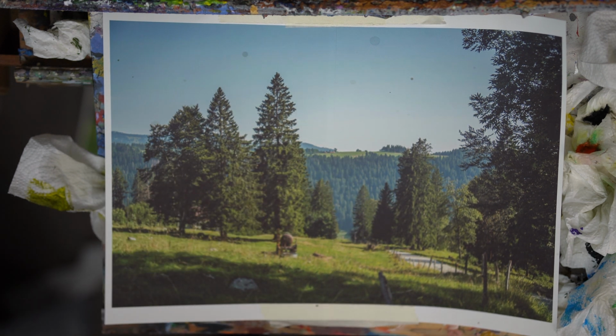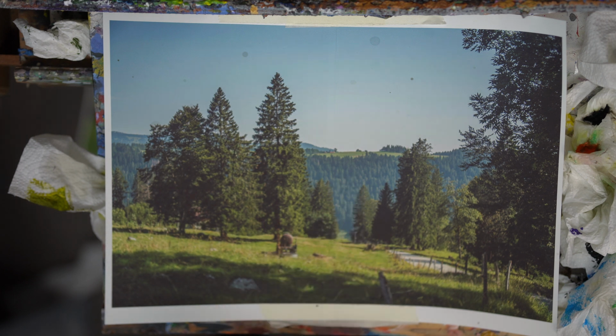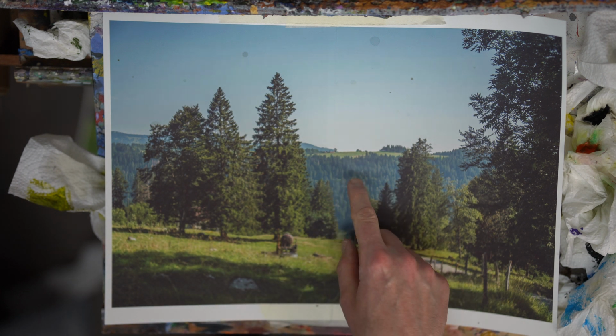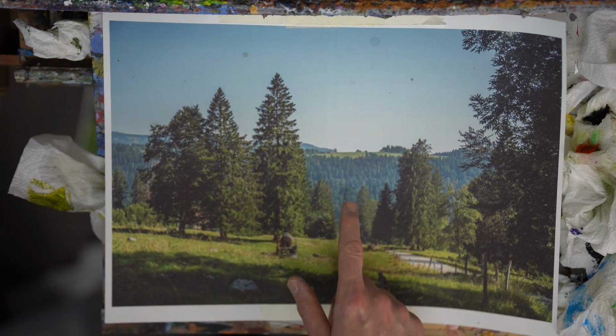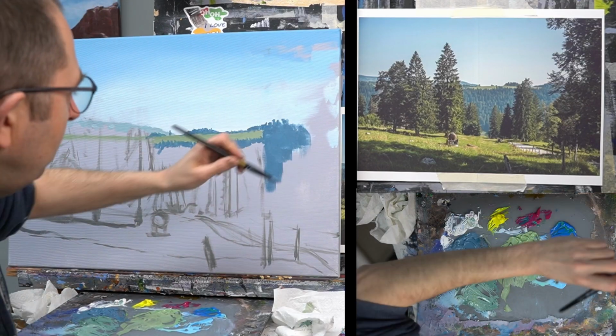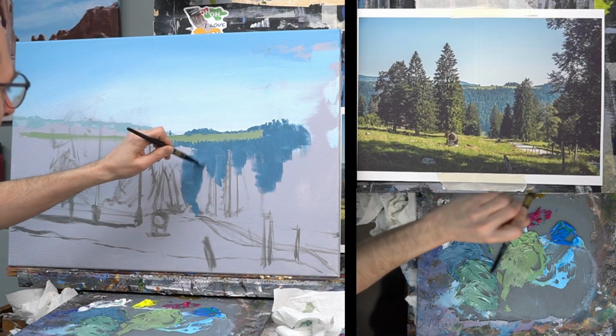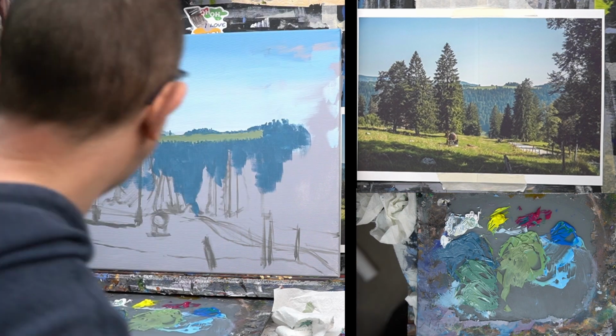Very dark shadow on the ground with very light green grass. But in the background you see these trees also have shadow parts, but these shadows are nowhere near as dark as these darks. And the light parts are nowhere near as light as the light parts over here. And that makes these trees in the background and that hill in the background look soft and far away.